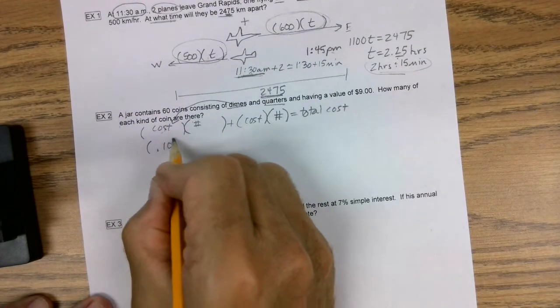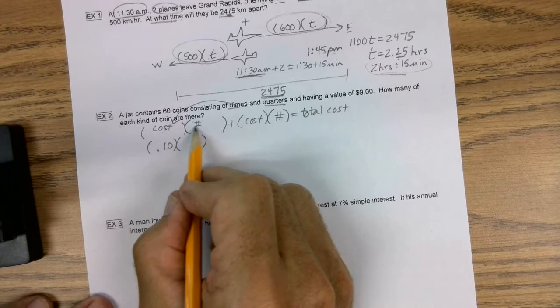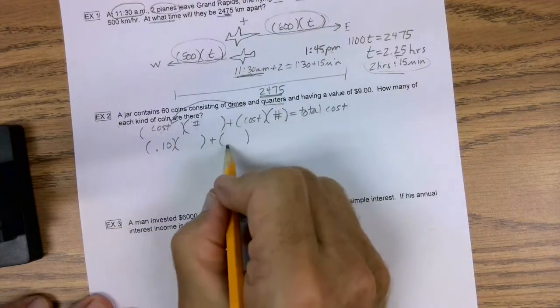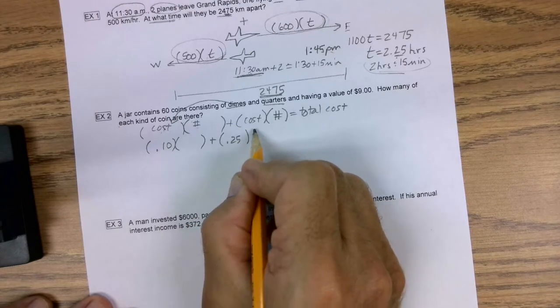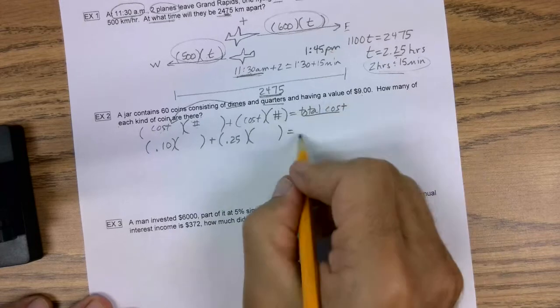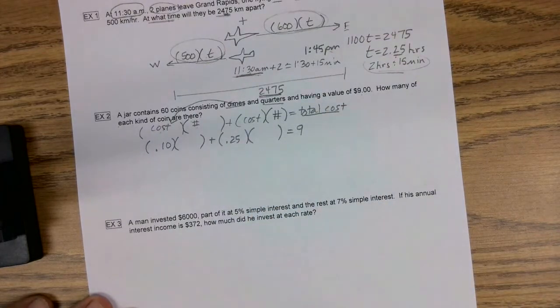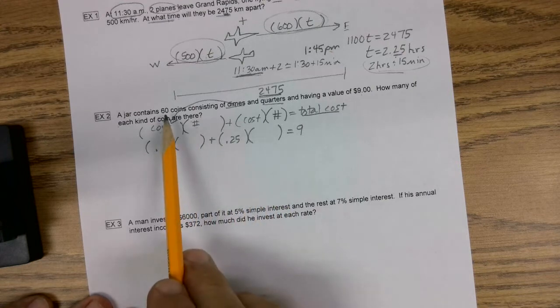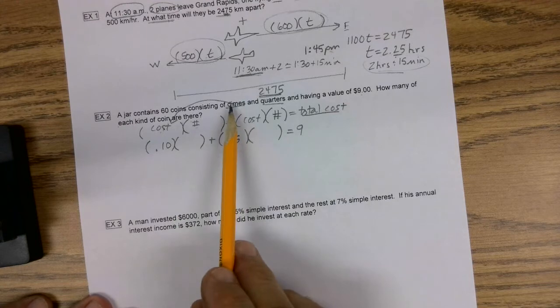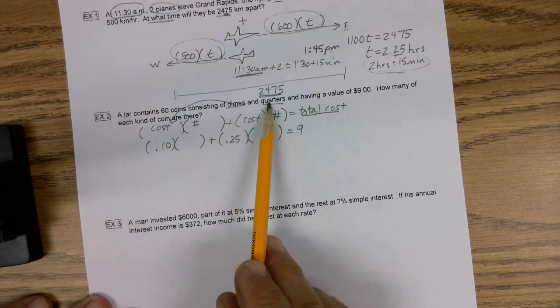0.10. We'll talk about the number of them in a minute. Well, what's the value of a quarter? Well, that's 0.25. And then the total cost is total value, which would be $9. I'm just going to keep that as 9 if that's okay. Now we have a decision to make. It doesn't say anywhere in this problem that there's like 5 more quarters than dimes or 10 more dimes than quarters. It doesn't give us any clues, so we got to start somewhere.